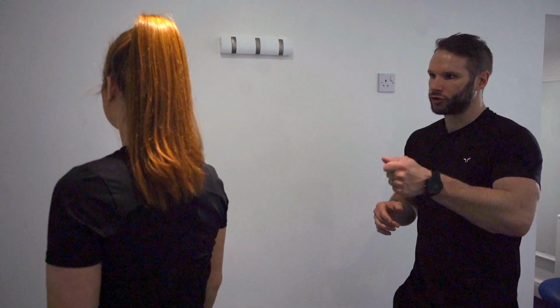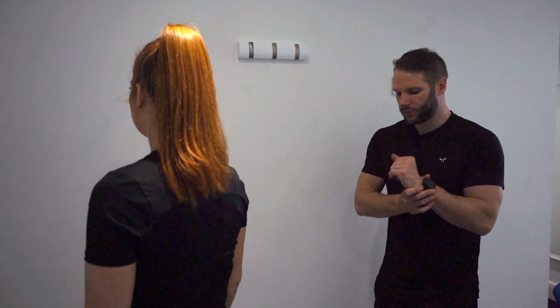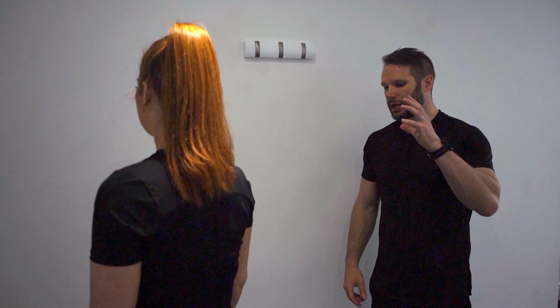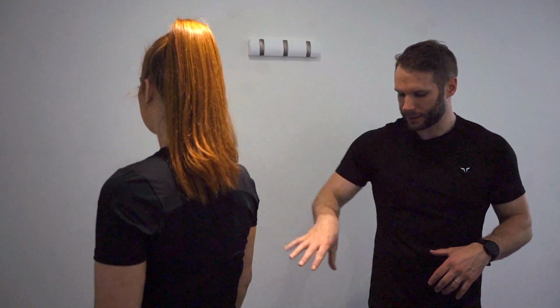Just to recap then, once you've done your consult, get the patient up. You're going to do a postural analysis first, looking from the back, side and front. Once you've completed that, you're then going to do some range of movement assessments, so looking at the neck, the shoulders, lower back and hips.